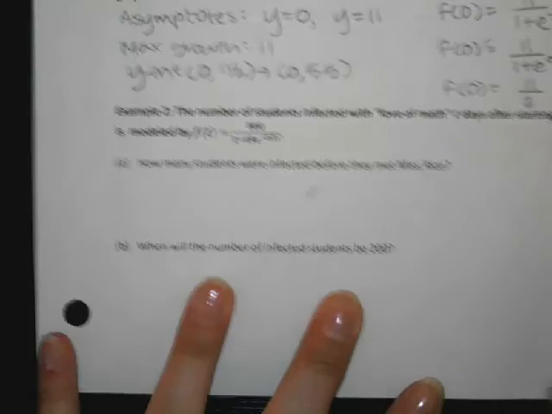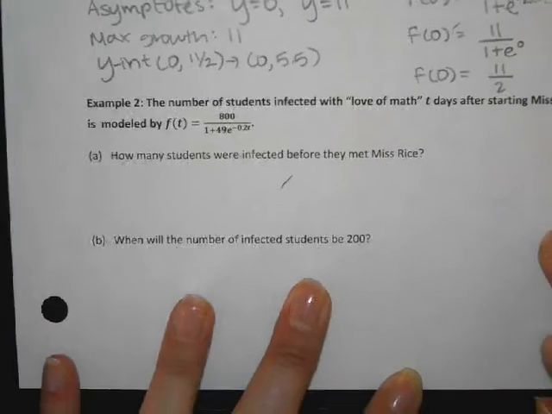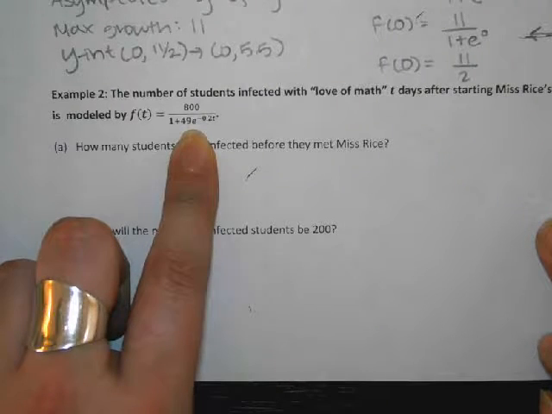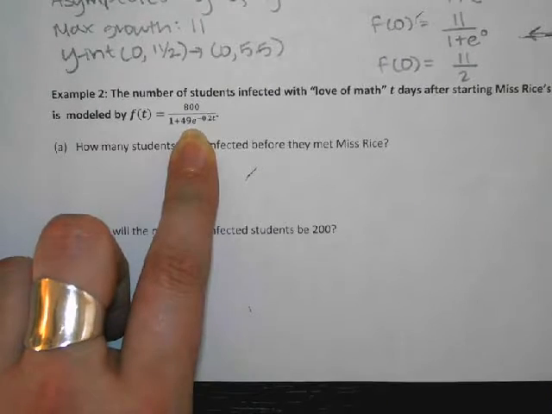All right. So it says the number of students infected with the love of math T days after starting Miss Rice's class is modeled by this equation. That's hurtful. You get an F, sir.